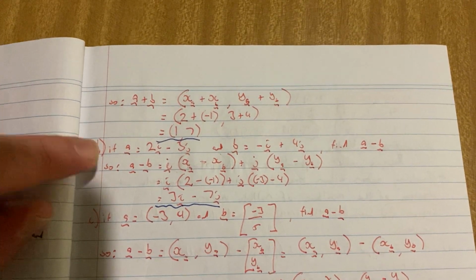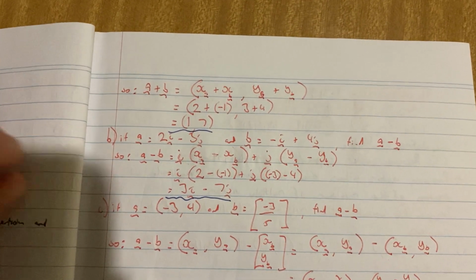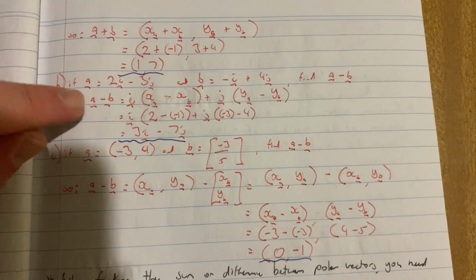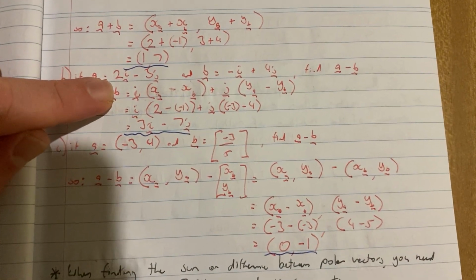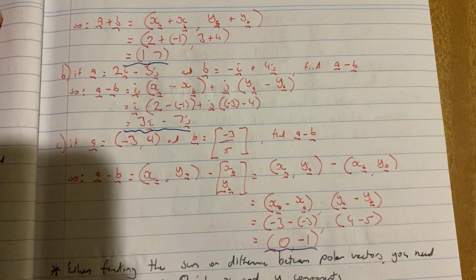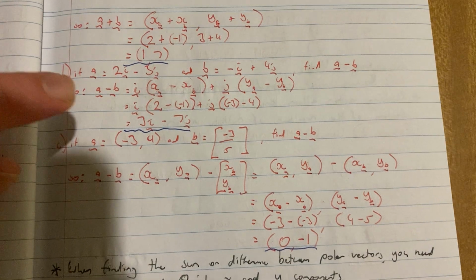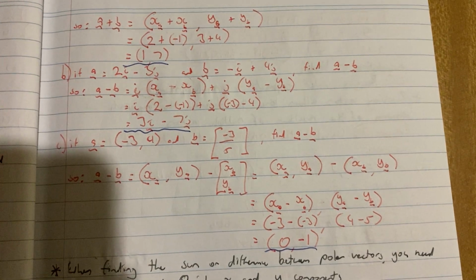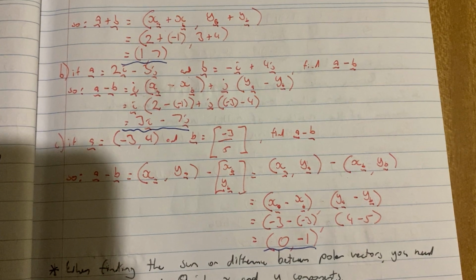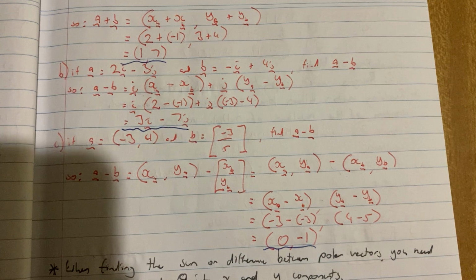So keeping this in mind, if we had another set of vectors using our i and j components, if A is 2i minus 3j and B is minus i plus 4j, find A minus B. For this one, you're going to see I've written these a little bit differently, but when we get to our complex numbers, this is going to bring back some brilliant memories for you.